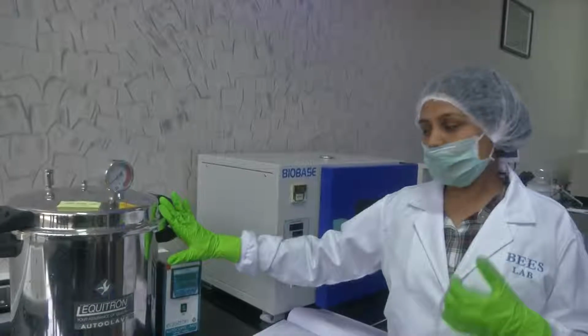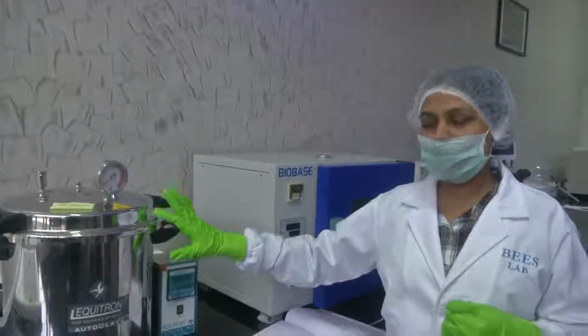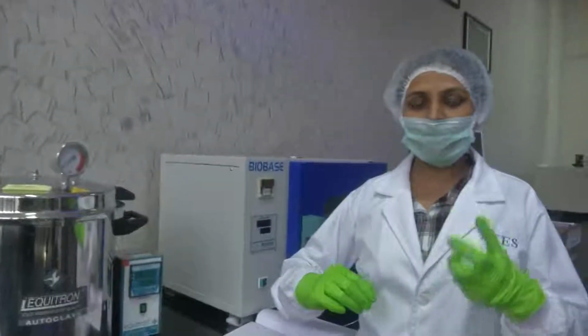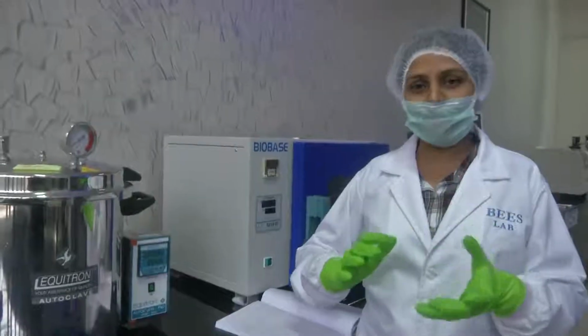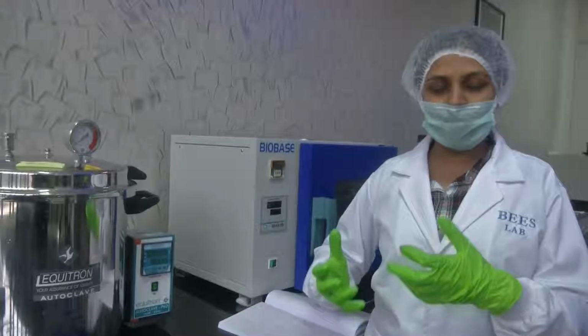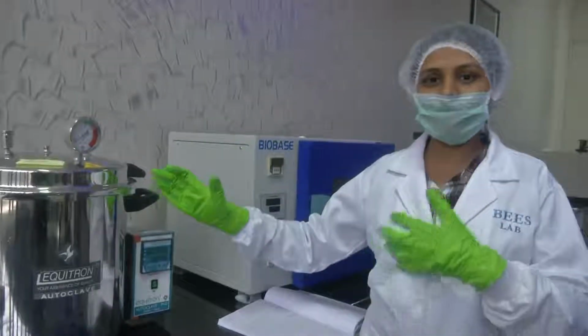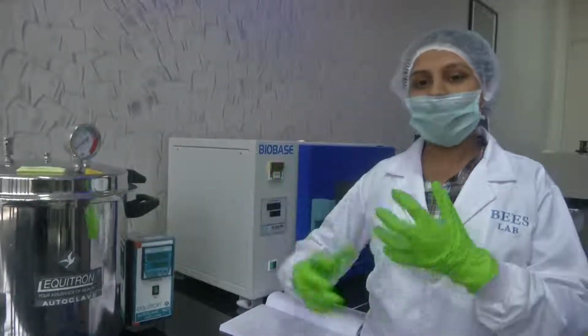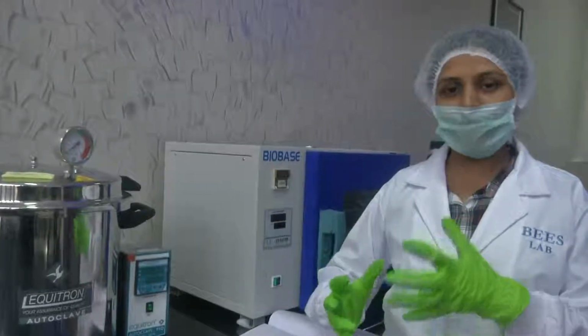Another important application is when medical waste, which is a biohazard, has to be discarded. The pre-processing step involves using an autoclave to sterilize it.